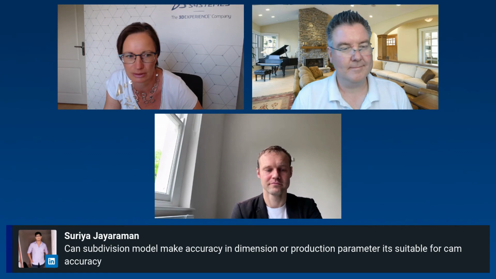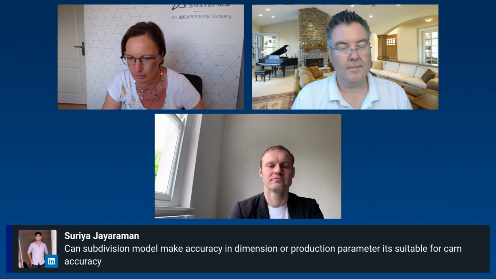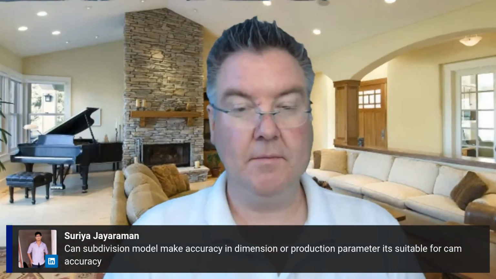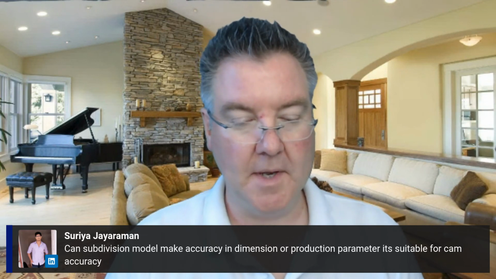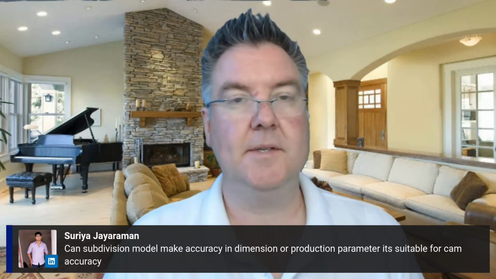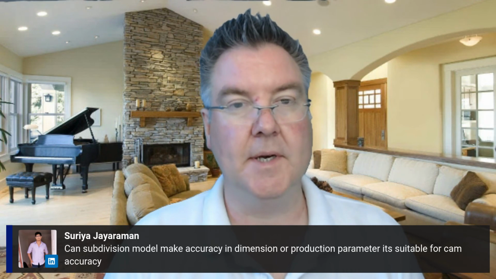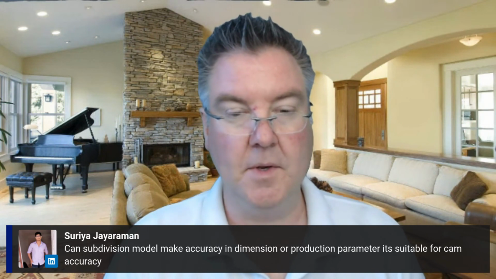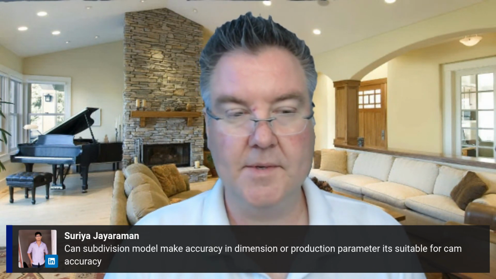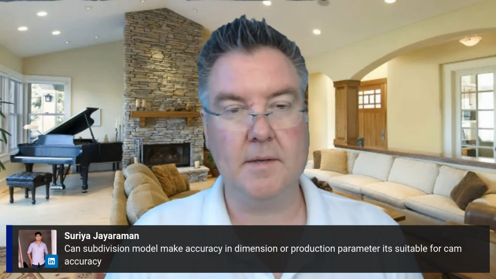Can a subdivision model give accuracy in dimension or production parameters suitable for CAM accuracy? Yeah, I believe so, I believe it's fine. And again, Thomas, you can speak with more experience of sub D, but Imagine and Shape is just in the CATIA family. So of course you can mix and match it with generative shape design, with part design, and all the other apps in the family, and through to Inovia and Delmia, our production brand. So absolutely, yes. Do you have anything to add to that, Thomas?